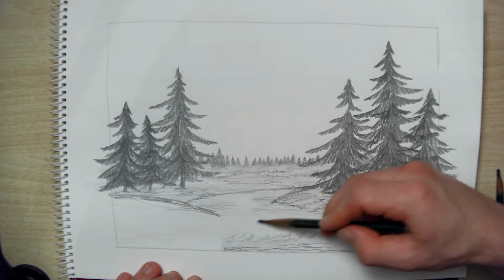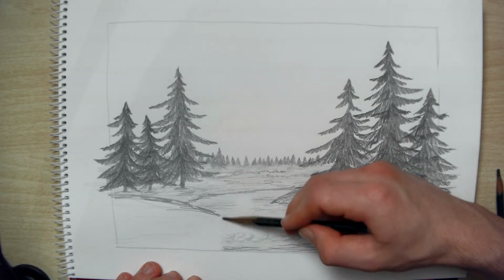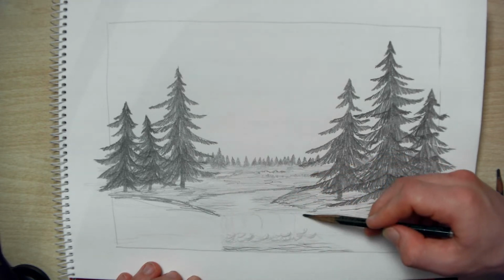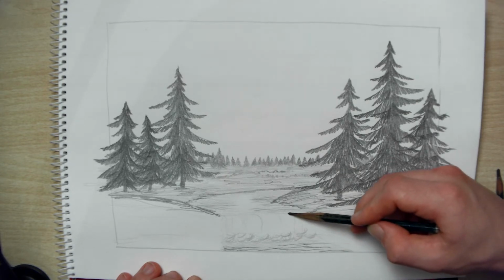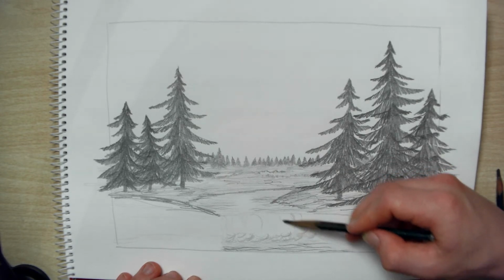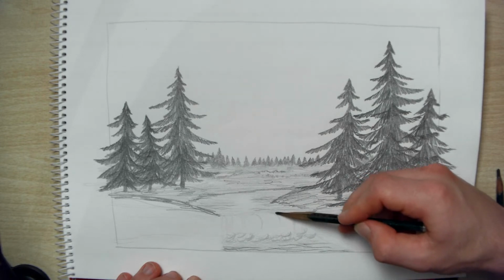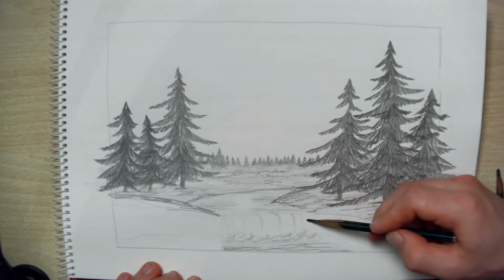Okay, let's have some of those waves come down here. Like this.